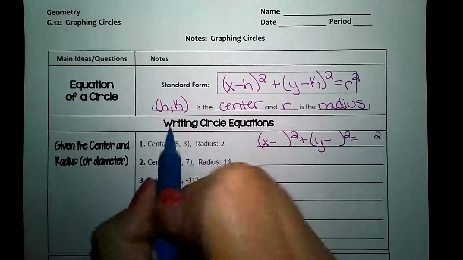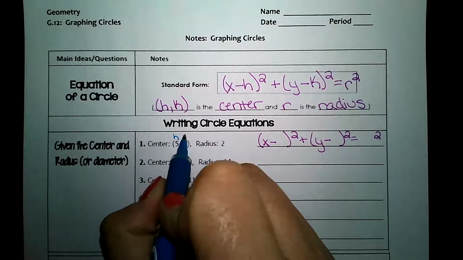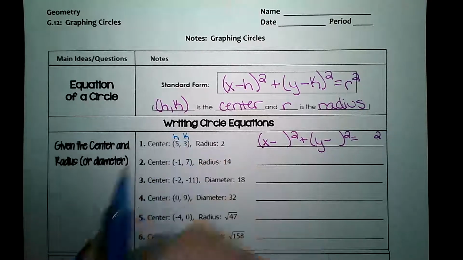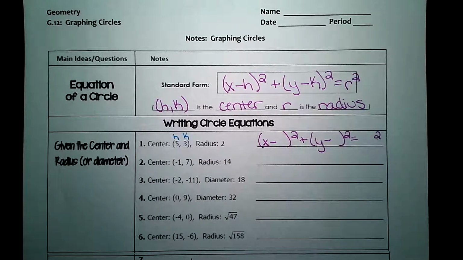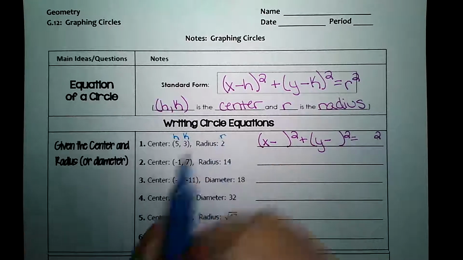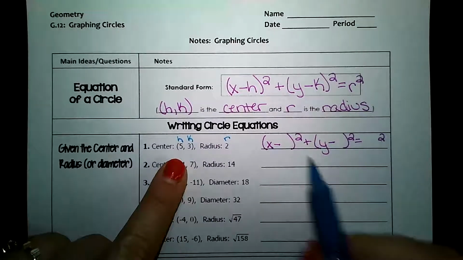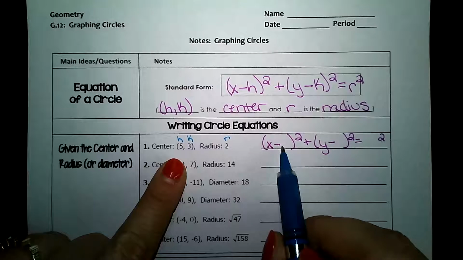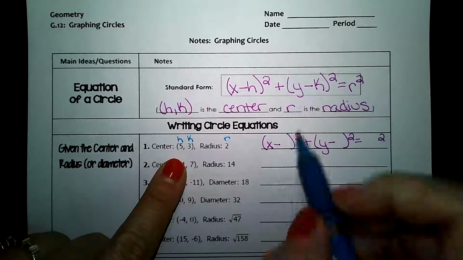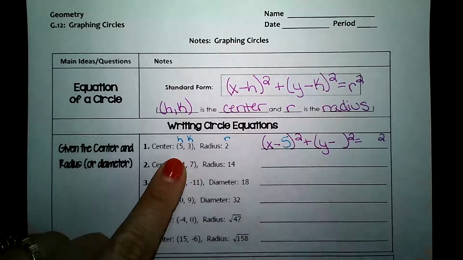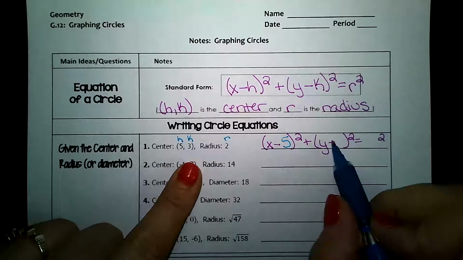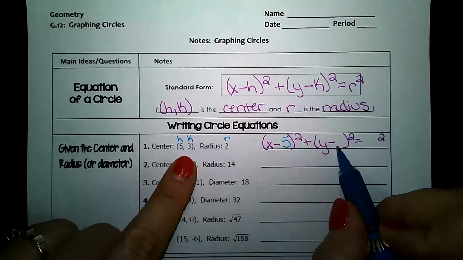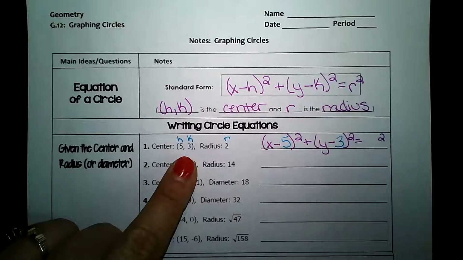Here, they're giving me 5, 3 as the h, k, and they're giving me a radius of 2. So instead of x minus h in parentheses, I've got x minus 5 because 5 is representing the h. Instead of y minus k in parentheses, I've got y minus 3 because 3 is representing the k.